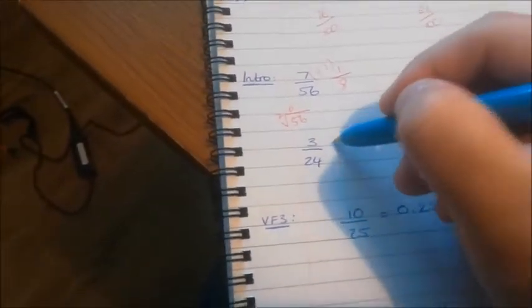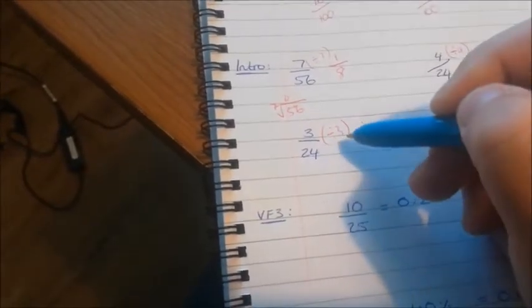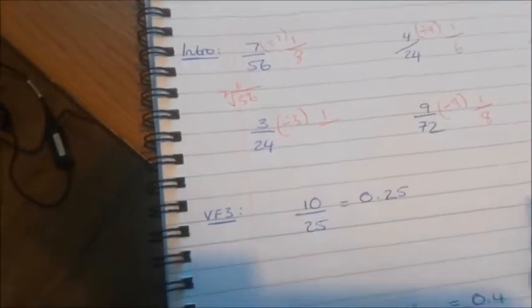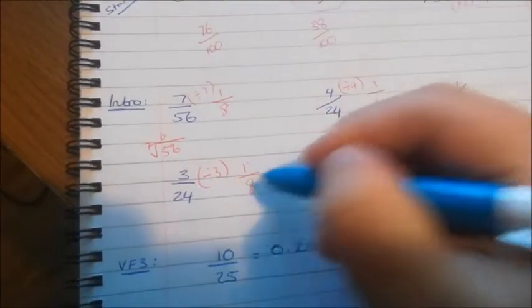3 times 24, the same thing still applies. Divide by 3 gives us 1 as our numerator. 24 divided by 3: 3, 6, 9, 18, or however you want to work it out. If you go through your times table, write it down if you need to, but the answer would be 1/8.